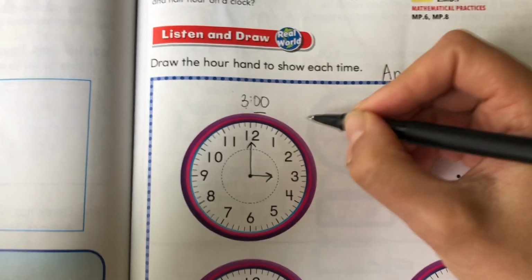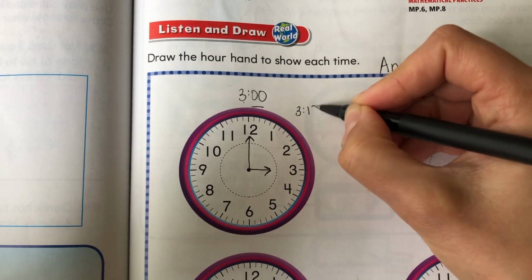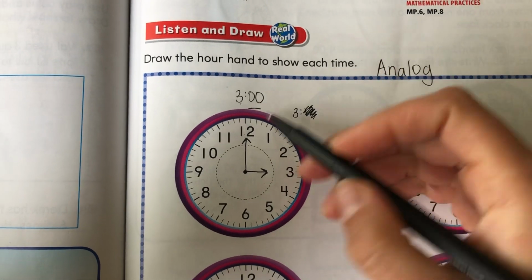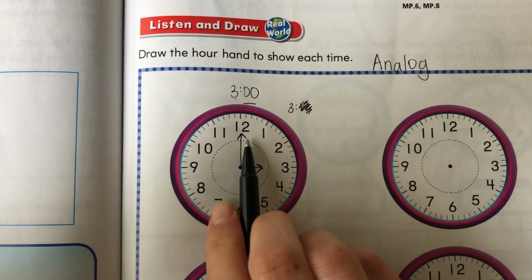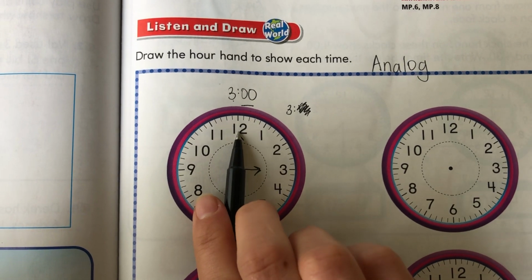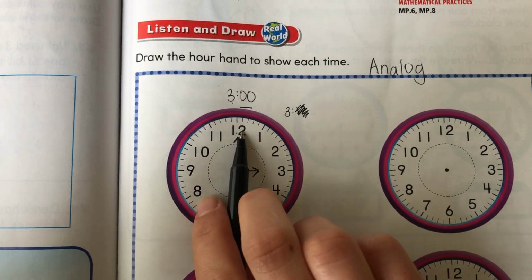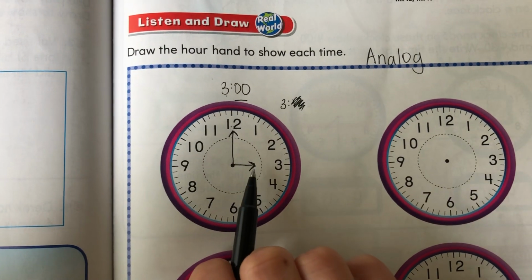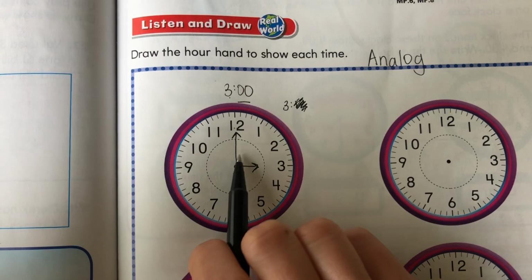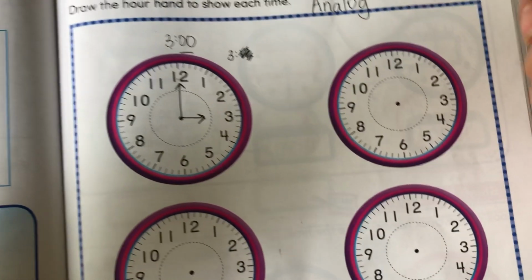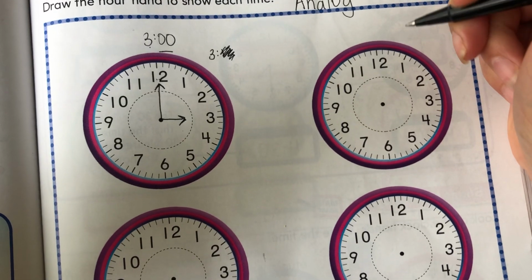I know it's confusing because sometimes students want to write 3:12, but no, it's not 3:12. If it was 3:12, that would mean 12 minutes have passed from this starting point. And right now it's at 0. Think of this 12 as the starting point on a clock. And the little hand is pointing to the hour, the long hand's pointing to the minutes. 3 o'clock.